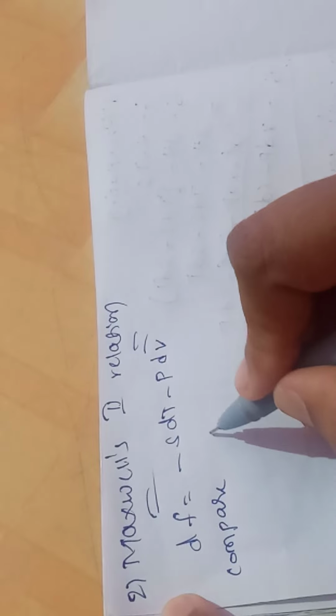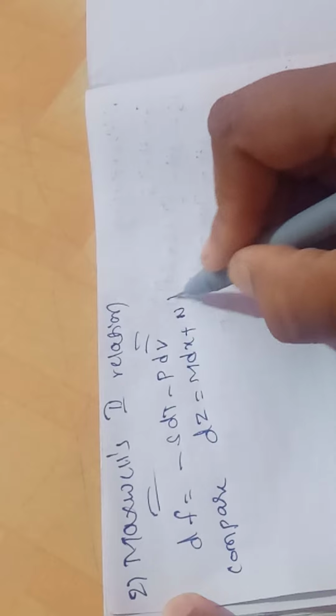Now first let us compare this equation with dz is equal to M dx plus N dy. So in place of M we have minus S, in place of x we have T, in place of N we have minus P, in place of y we have V.